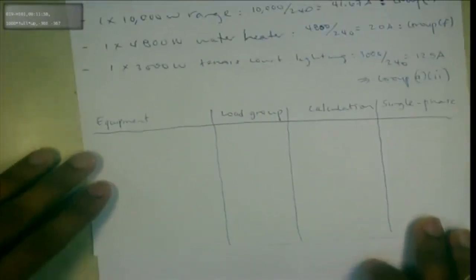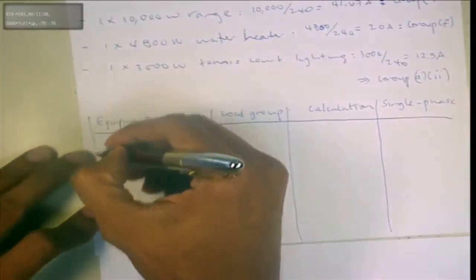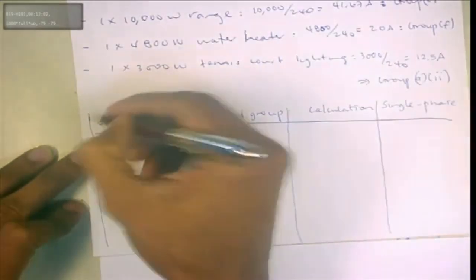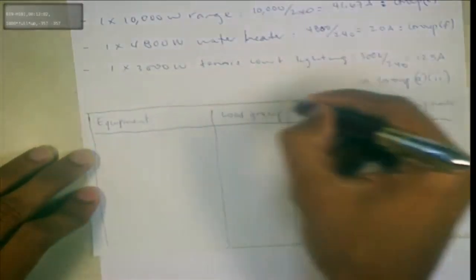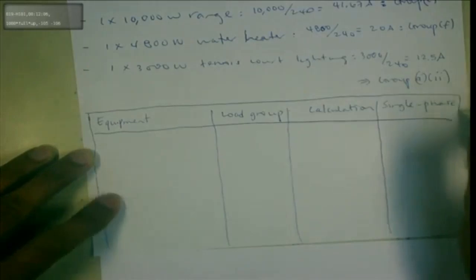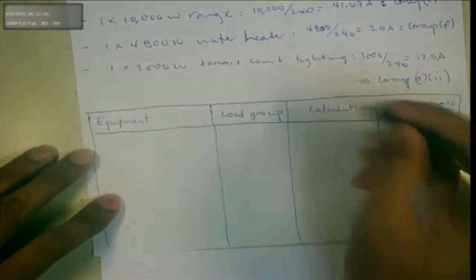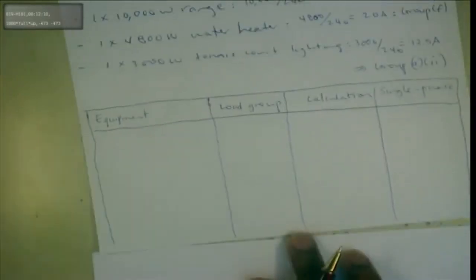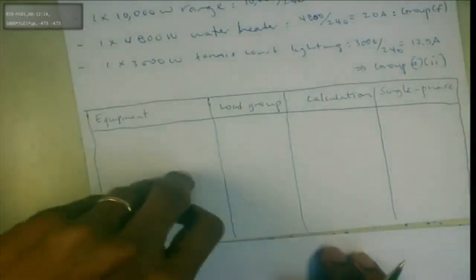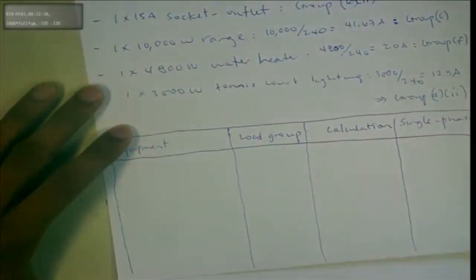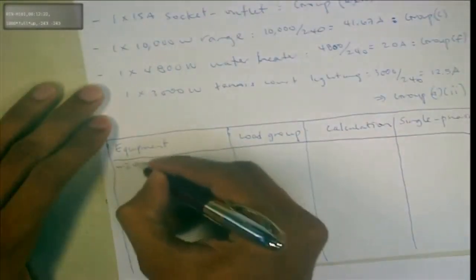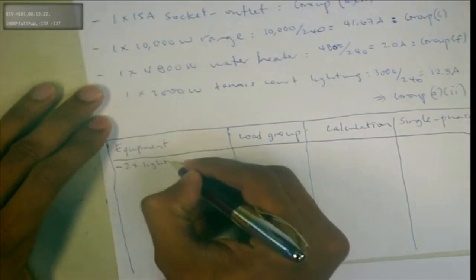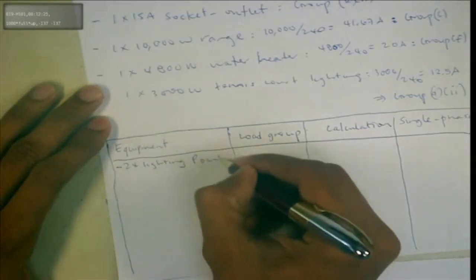so what we do is we write down equipment that falls within the same group. So from the list that we had, 24 lighting points falls in group A. So we write 24 lighting points.